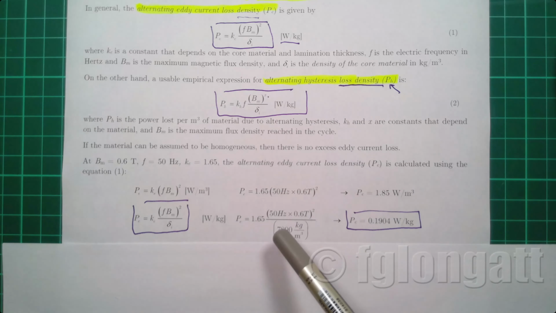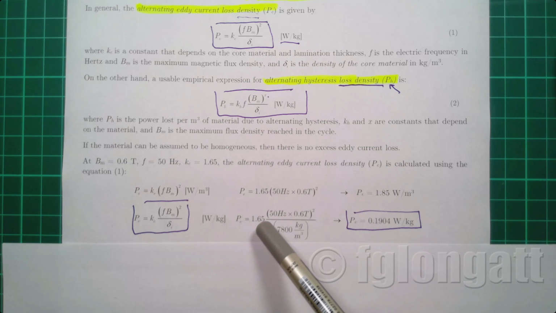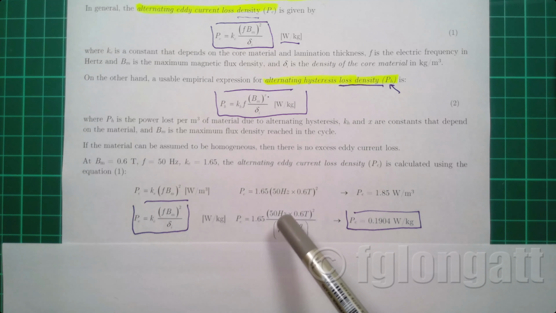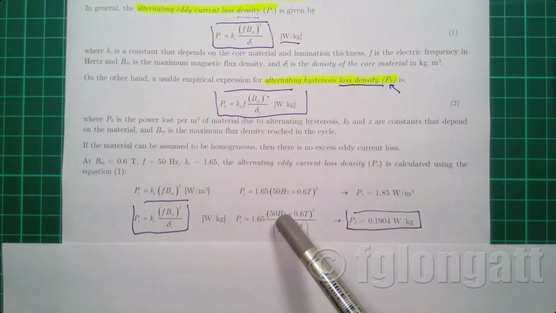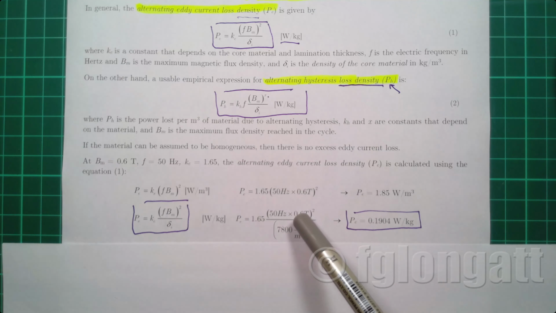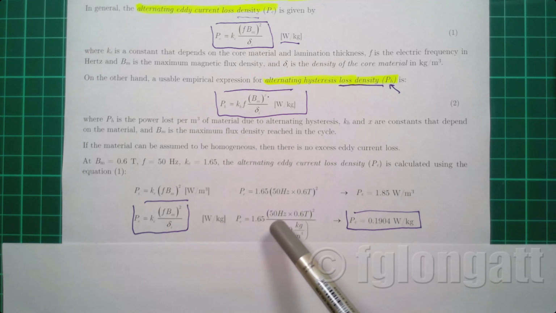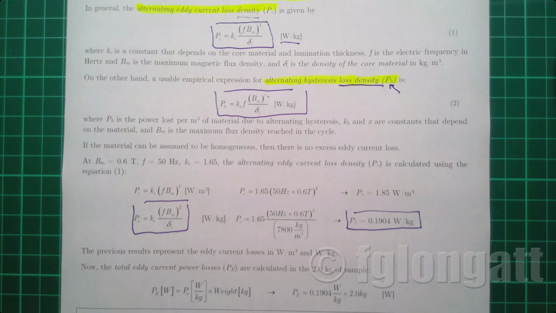So it's a very simple exercise of numerical substitution. You can see over here, this is KE 1.65. You can see here inside the exponent 50 hertz, that is the frequency, 0.6 teslas, and that represents the maximum flux density. And here in the denominator, you can identify 7,800 kilograms per cubic meter.